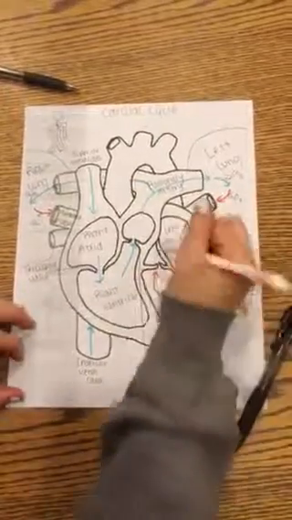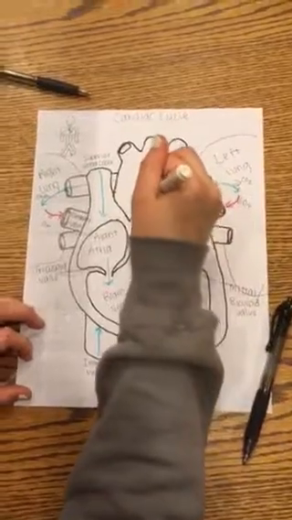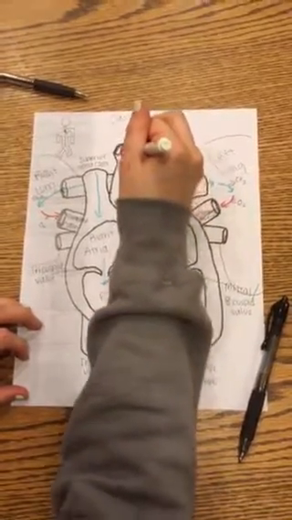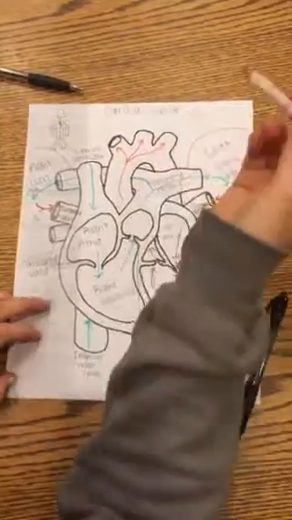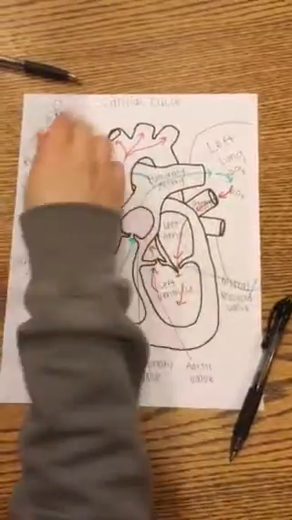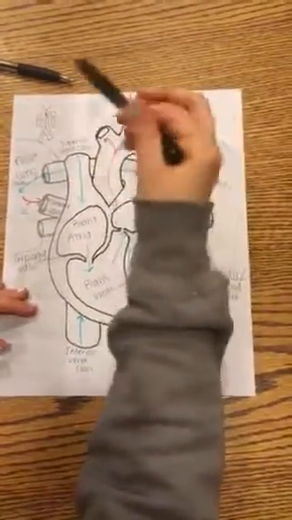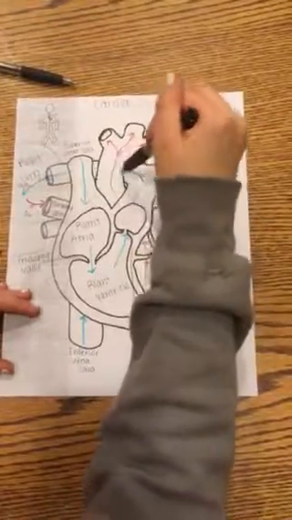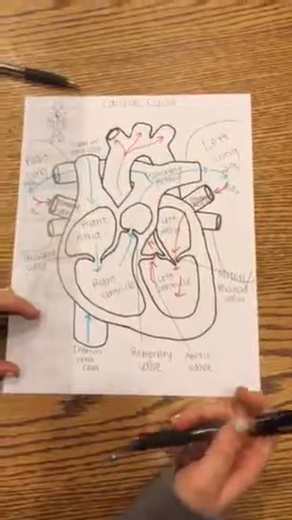And it's going to continue up through to the aorta. And the aorta is going to bring all this blood back to the different parts of the body. So this will lead to the upper extremities, and then there's an arch that will bring the blood down to the lower extremities.